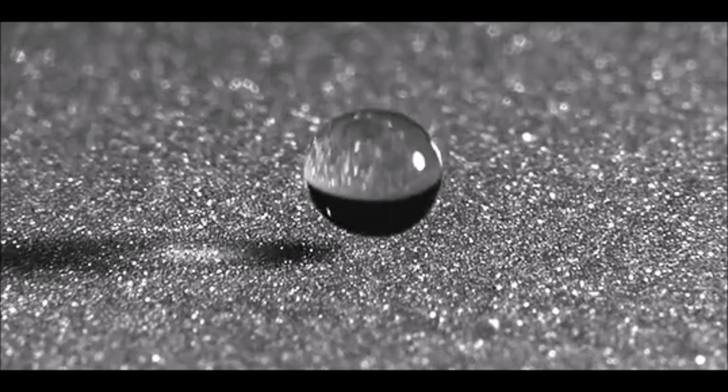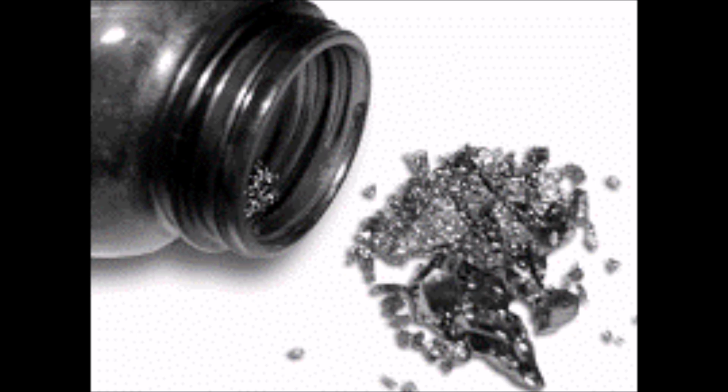The first physical property is luster. Luster is nothing but the shining surface on the metal or the non-metal. Most metals have a shining surface, whereas non-metals do not. Here, the exception is iodine. Iodine is a non-metal but it has the lustrous property.